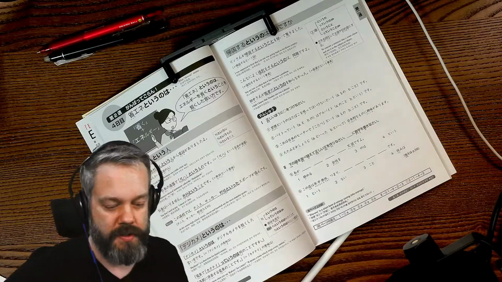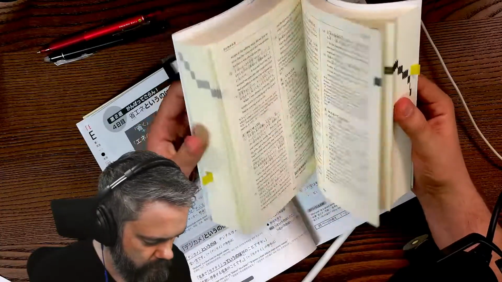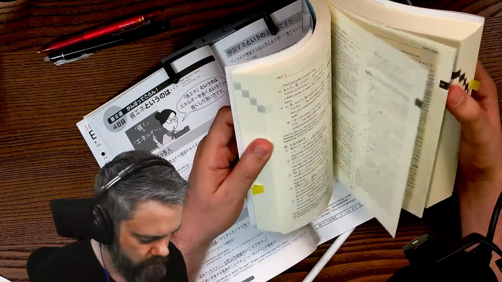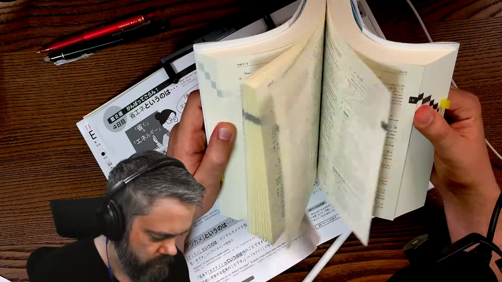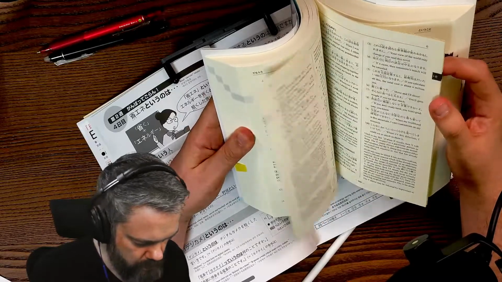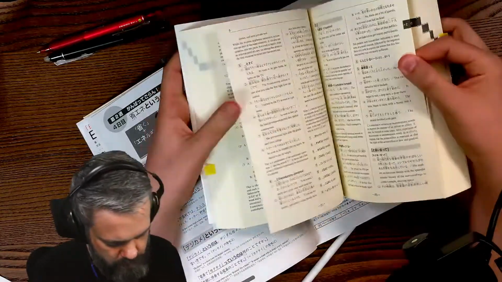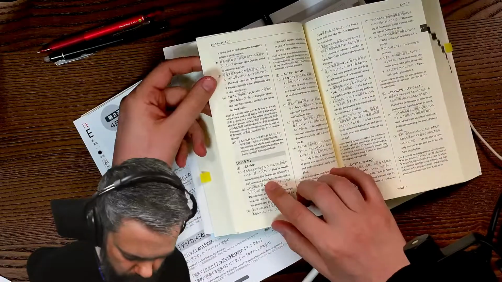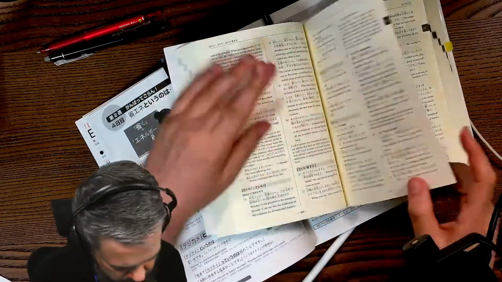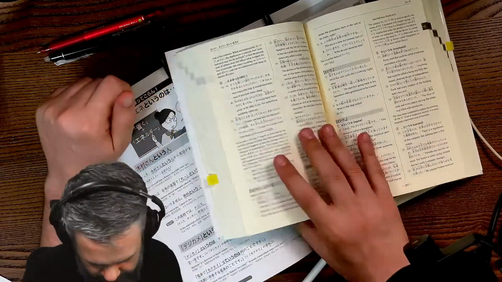So let's see what I can find in the grammar app or grammar book. Noun, emphasis, name.